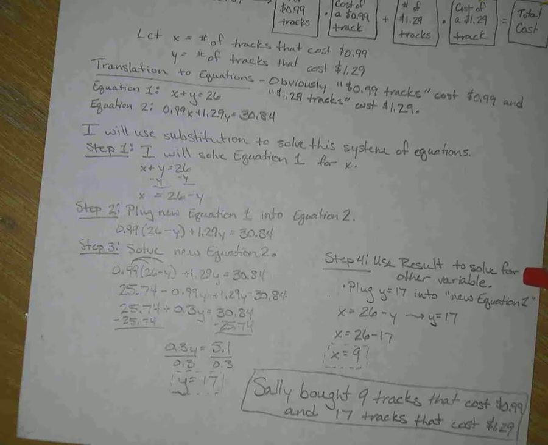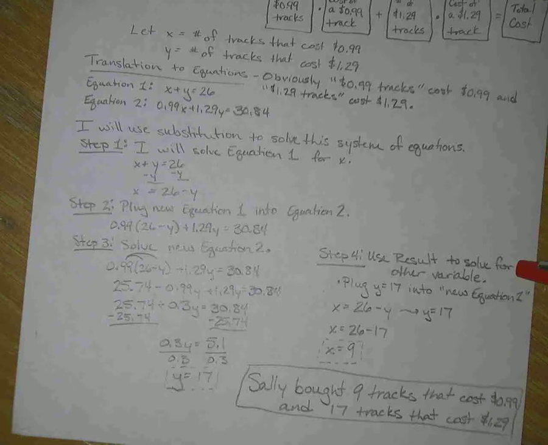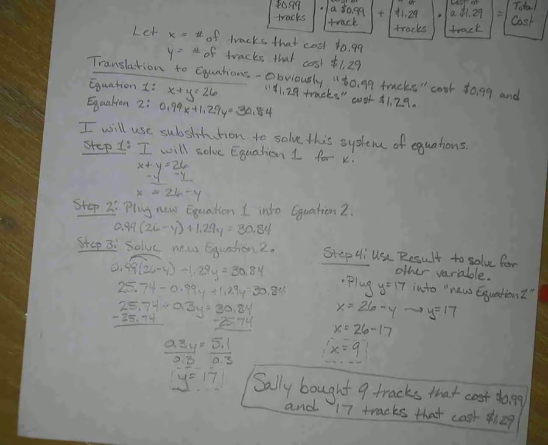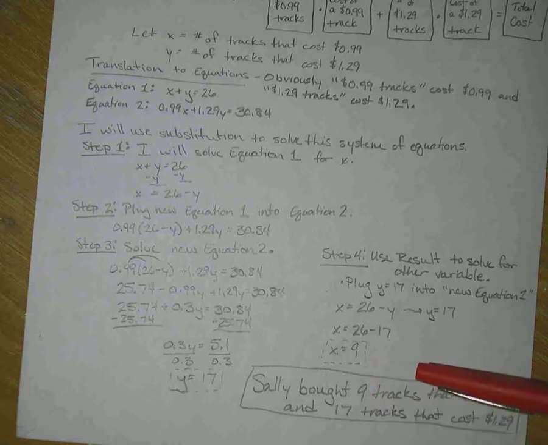And step 4 over here, use that result to solve for the other variable. Okay, we're going to plug it into one of the equations that we had before. I'm plugging it back into this equation, so I'm calling that new equation 1. If you wanted to number all these different equations and say plug it into equation 3 or whatever it would end up being, that would be okay too. So then when you plug that in, you get x equals 9.